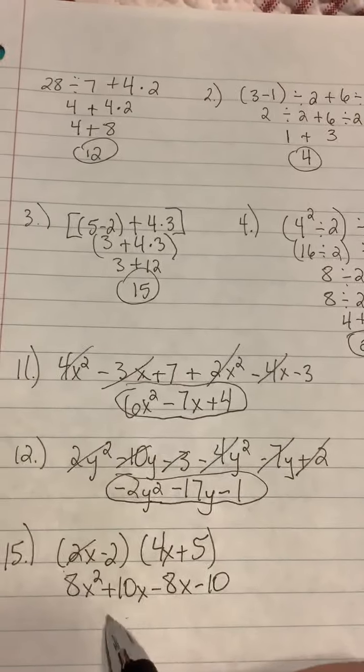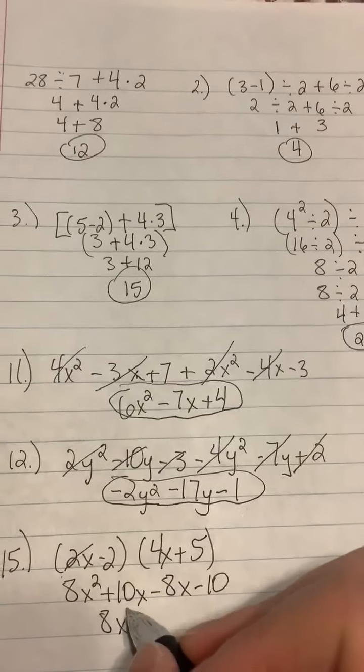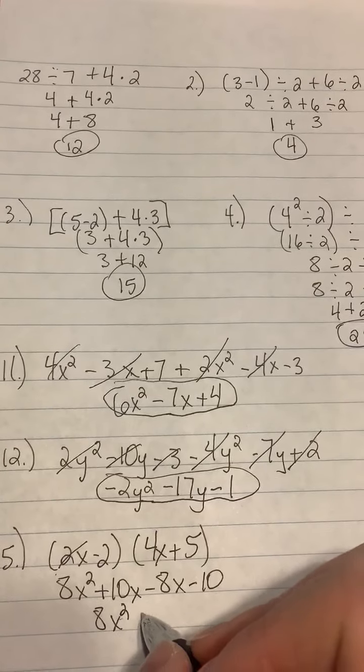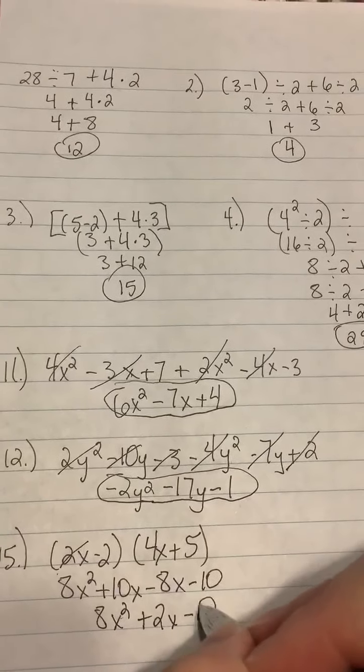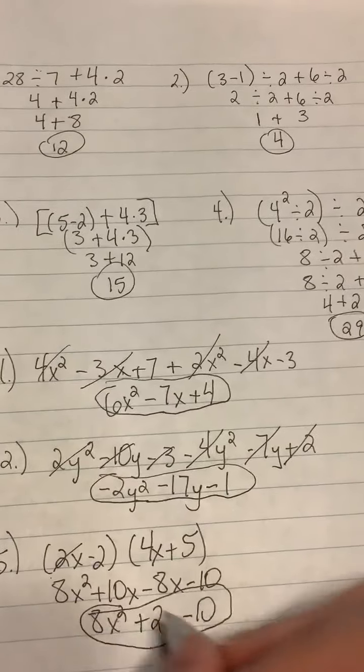The last thing to do is check and see if you can combine anything. You can. You can combine the 10x minus 8x. Get 2x. And that's your answer. This is a 10 here at the end.